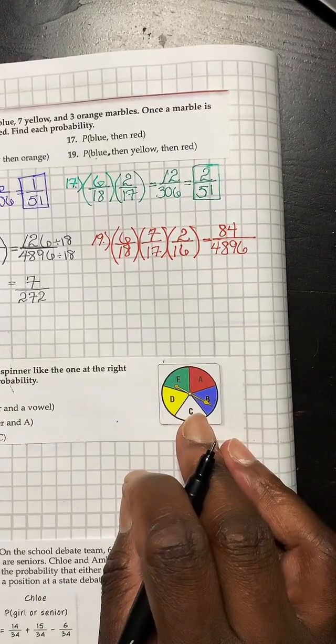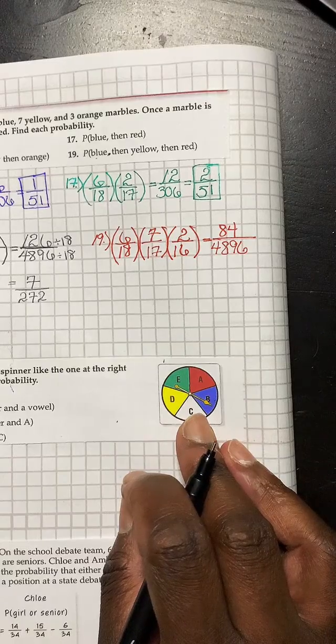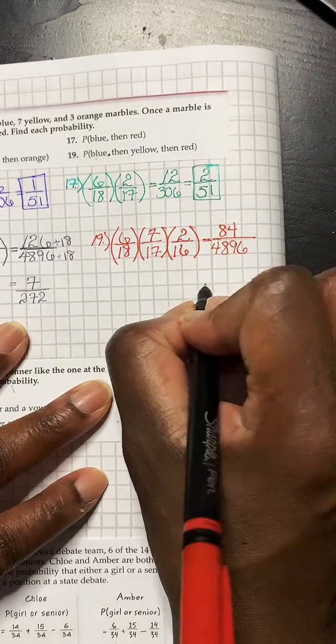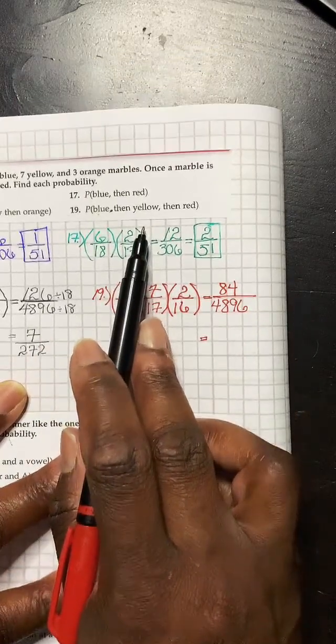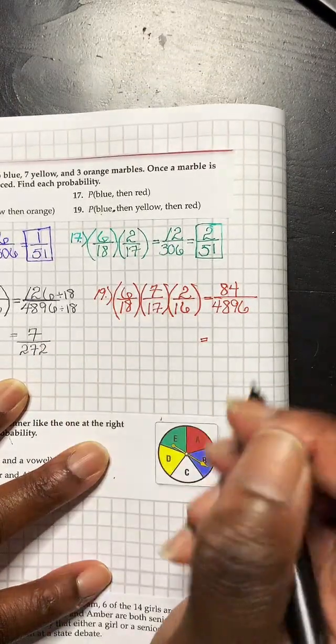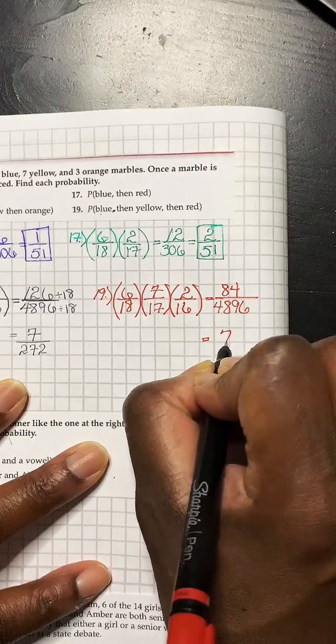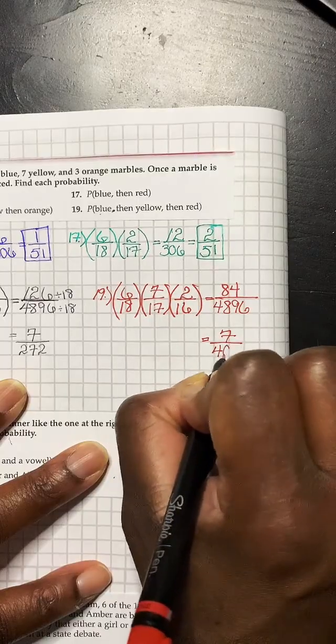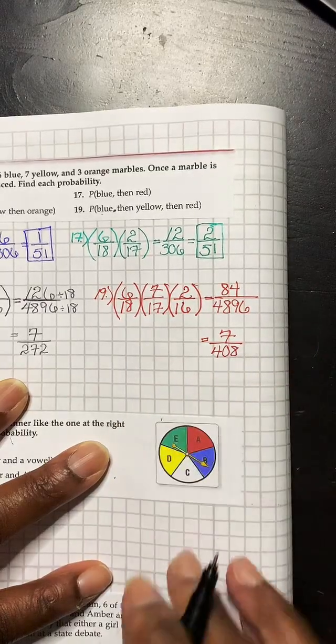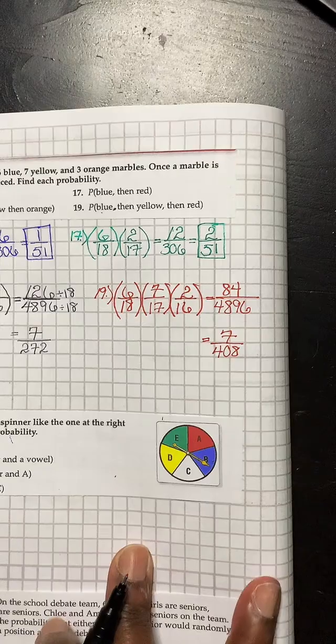Since we have even numbers, we're going to see if they can be reduced, which they will be. My probability of getting a blue, then a yellow, then a red is going to be 7 out of 408.